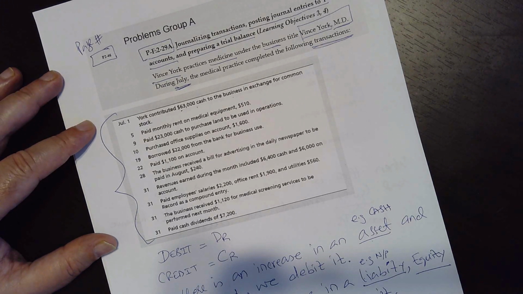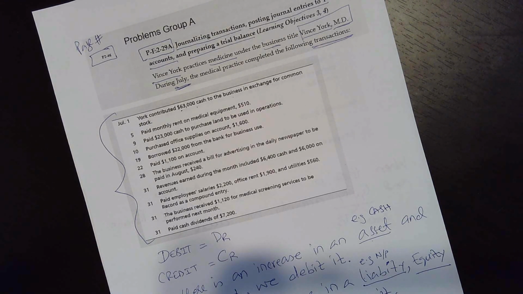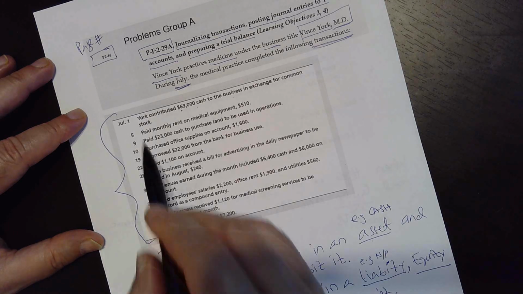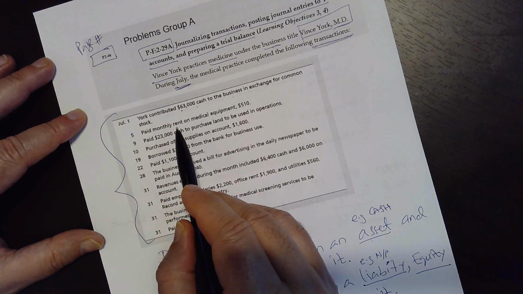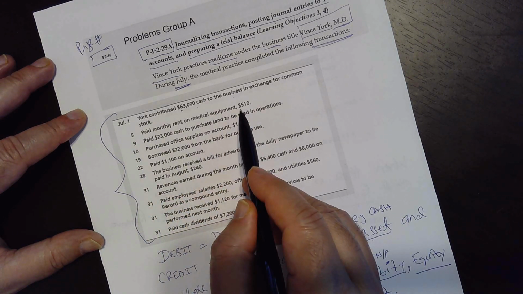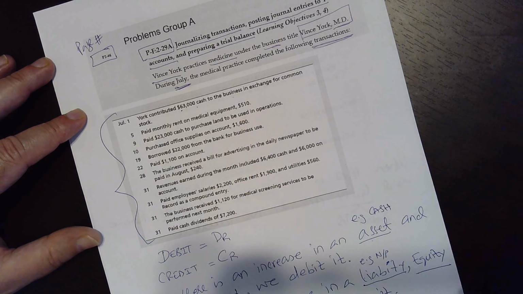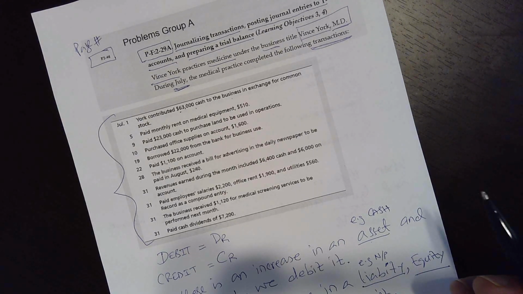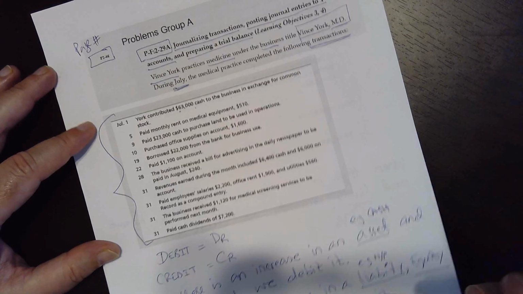So stock and share are interchangeable. Either you can use common stocks or shares. These are usually used interchangeably. And then on July 5, they paid monthly rent on medical equipment of $510. Most of our service providers, such as accountants, lawyers, and doctors, rent their equipment. They don't outright buy it, but they usually rent it. So you have to pay rent.